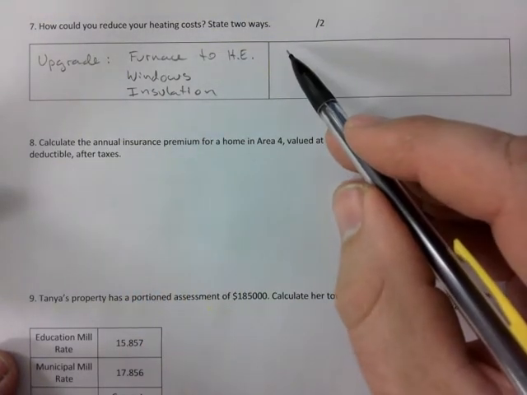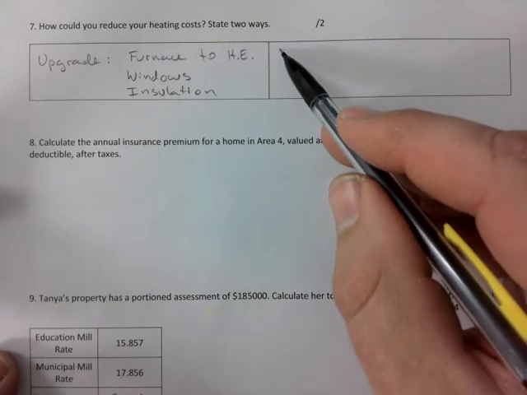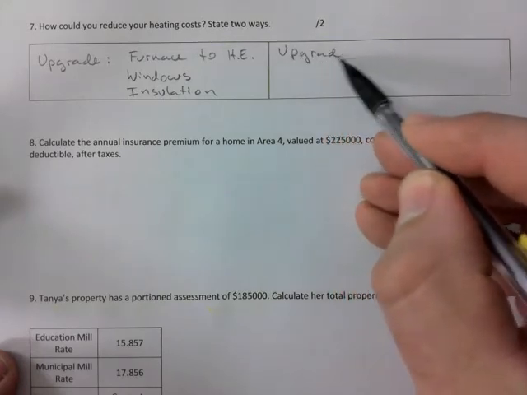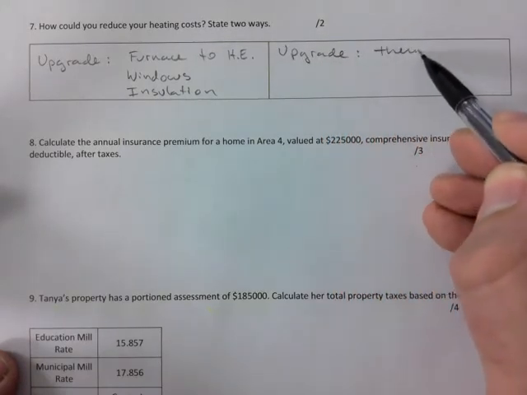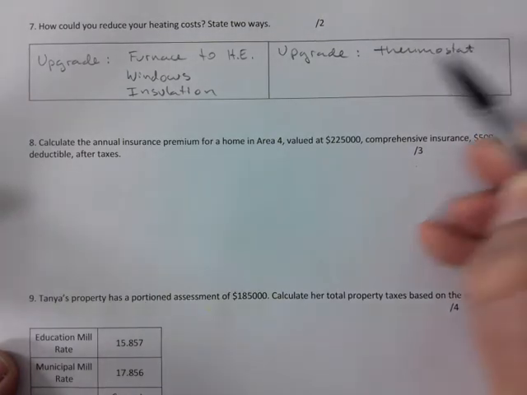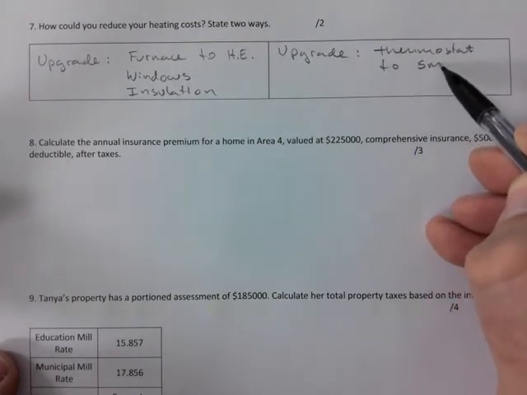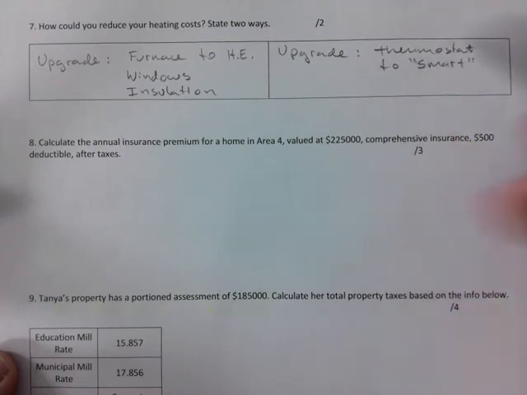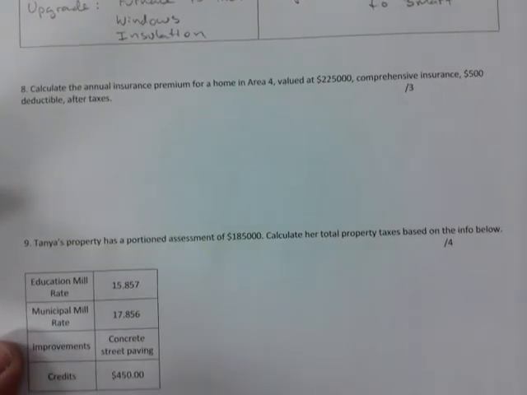You can upgrade thermostat to smart. Upgrade to a smart thermostat. Weather stripping around the windows and doors, right? So that there are no drafts. Anyways, 2 marks if you have 1 in each box. Okay.